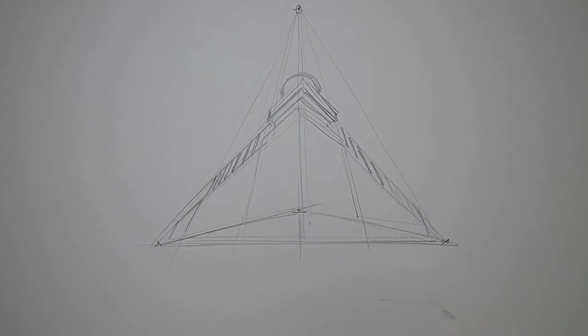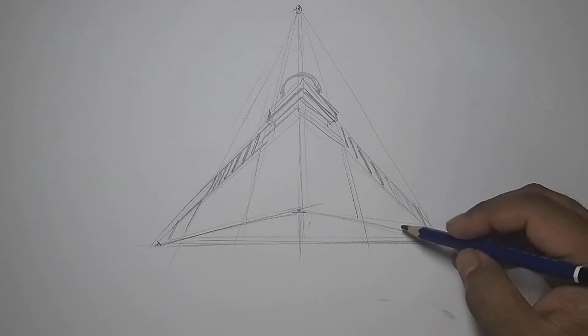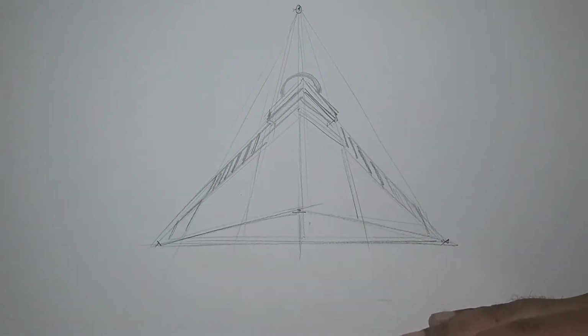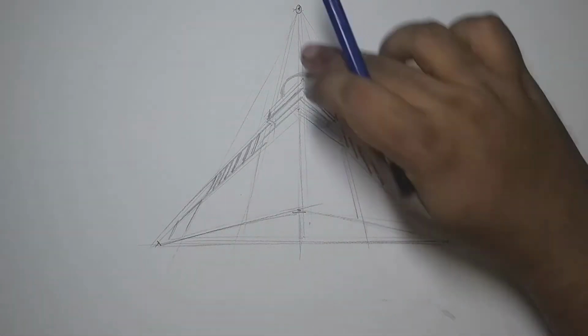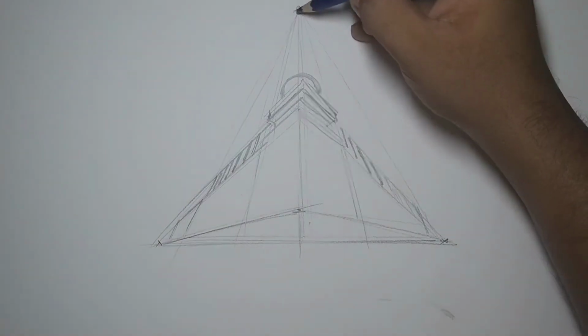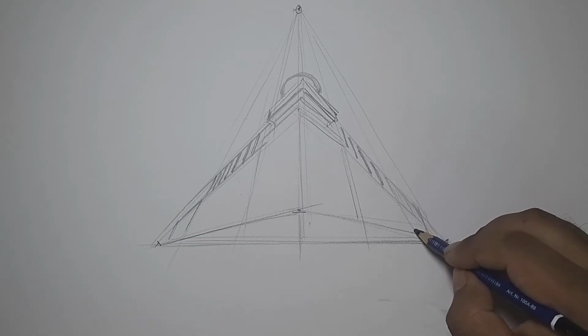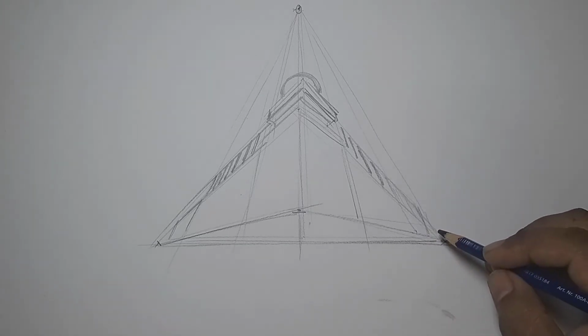Okay, I think that's it. Now we also told that we want to draw some trees, right? So the tree also, since it has a vertical height, should conform to the vanishing point, right? So I'm going to draw a line over here, and referring to this line, I'm going to draw the tree.